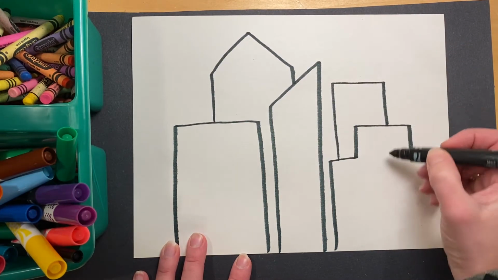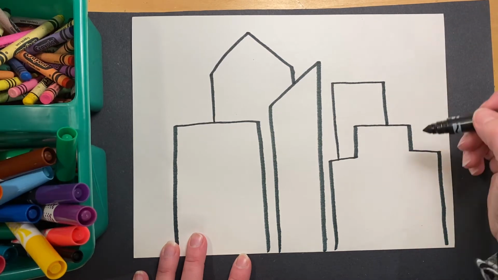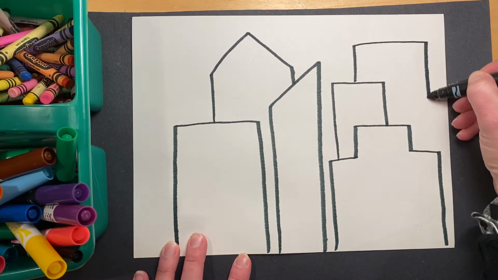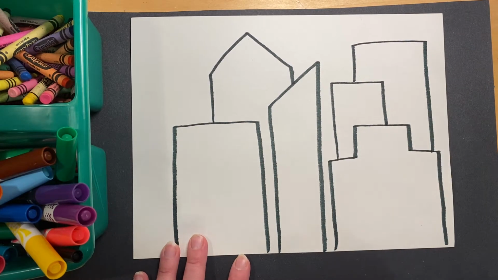Notice I have to stop because you can't draw through it. It's behind it, just like this one. It's behind the other ones.